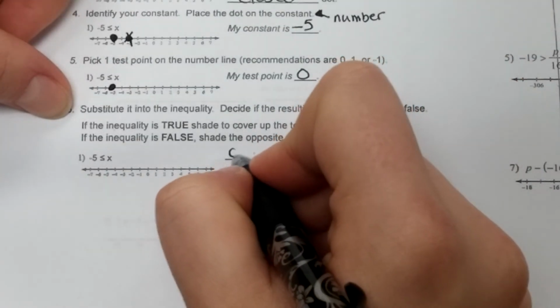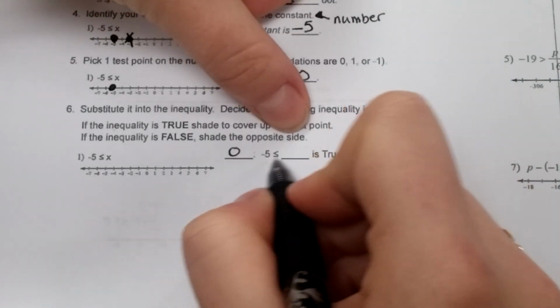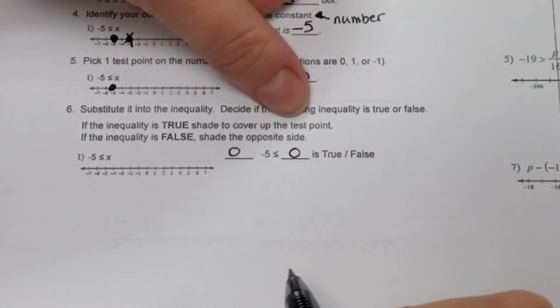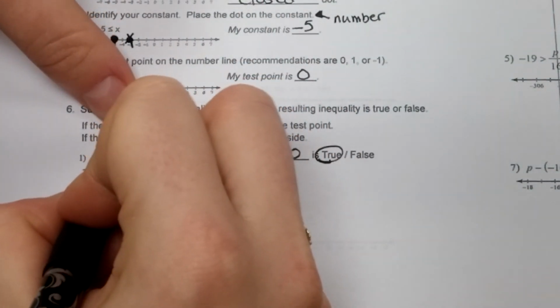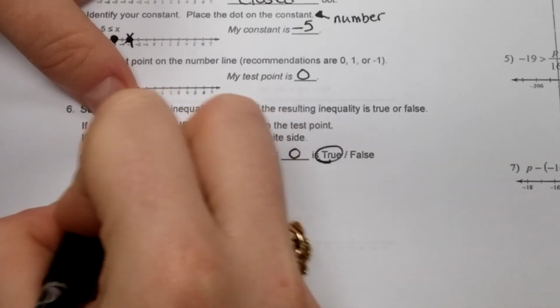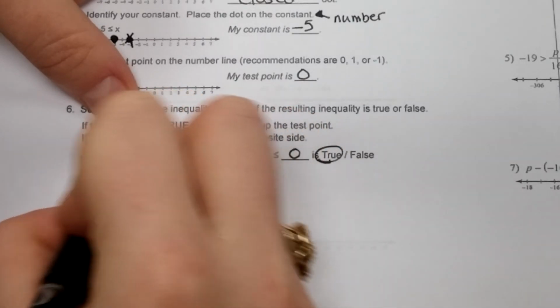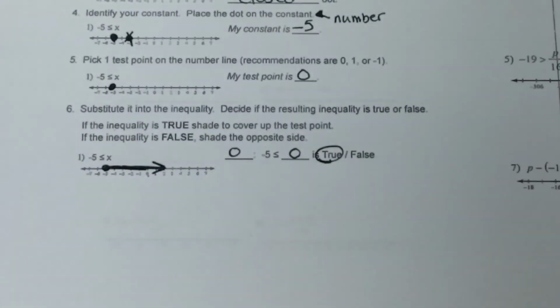So when I plug in 0, so I'm going to plug in 0 for the variable. So I have negative 5 is less than or equal to 0. And this is a true statement. So again, I have my dot on negative 5, 0's here. Since this is true, I'm going to shade my arrow to cover up 0. Okay, and so my graph is going to look like this.